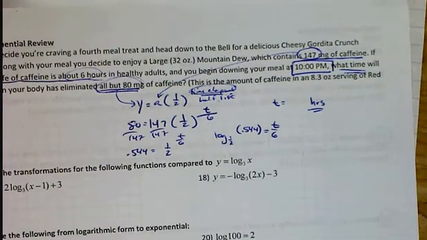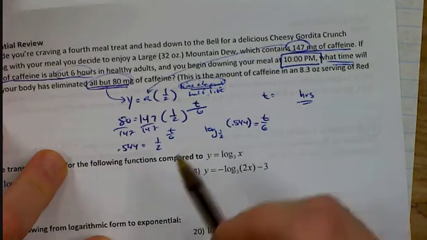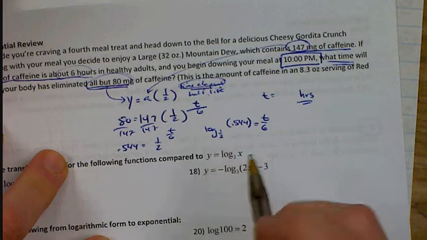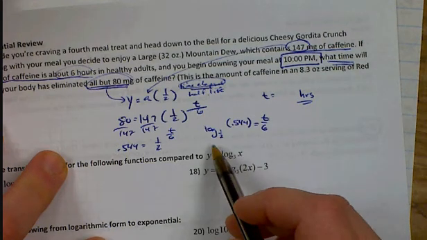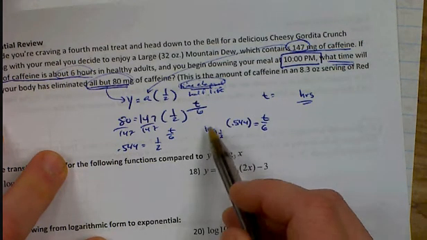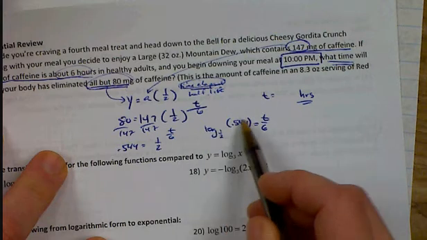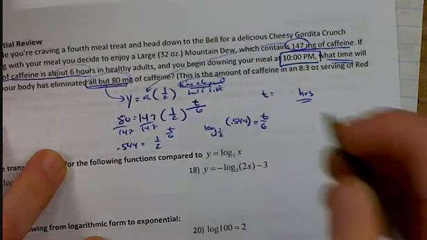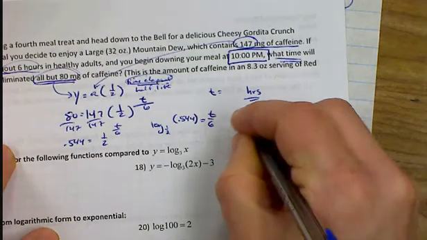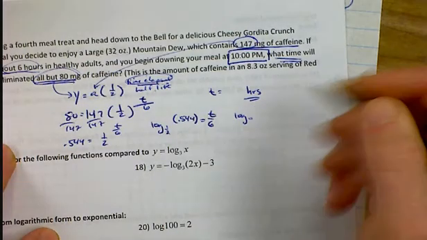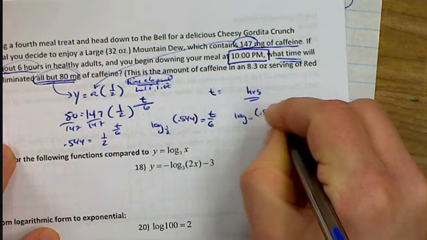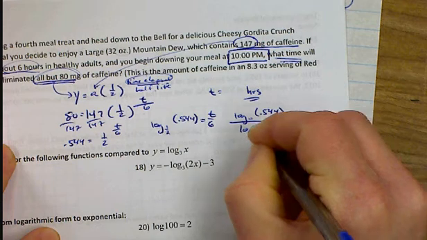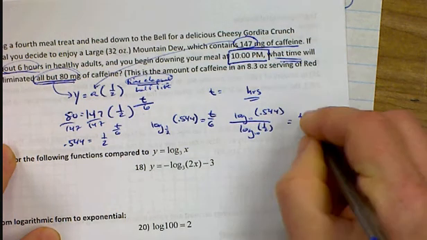There are two ways that you can now solve this. If you have one of the newer calculators, you can actually put this straight in your calculator. If you don't have it, then you can just use the change of base formula, which says you can take the log base 10 of this number and the log base 10 of this number and then just divide them. So the change of base formula says you can do log base 10, or you don't have to write it, it's the common log, of 0.544 over the log of 1/2, also base 10, equals t over 6.